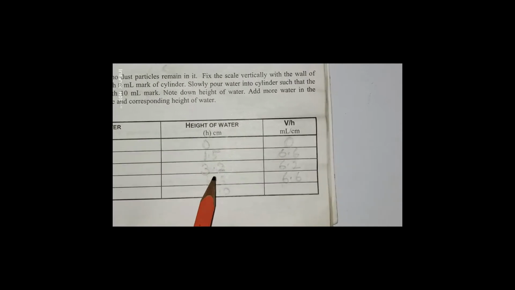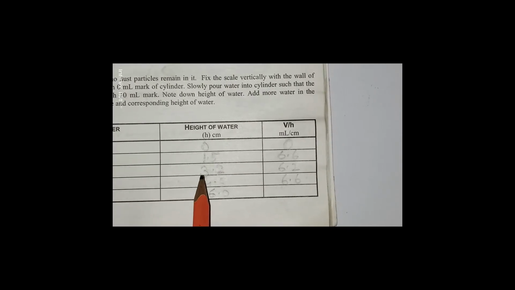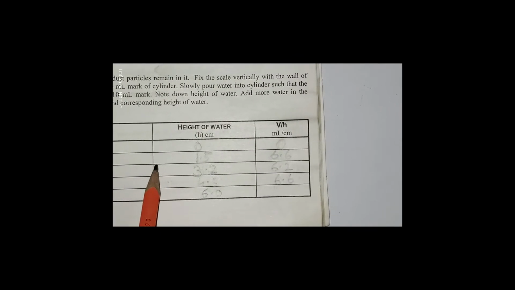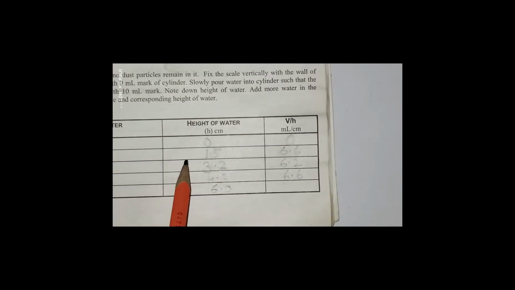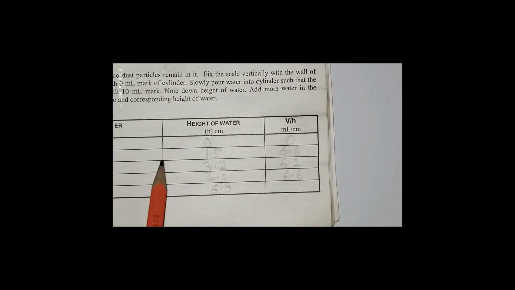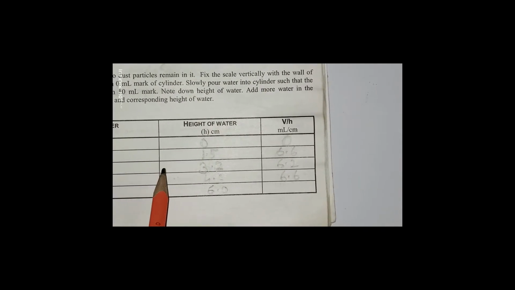If you decrease the height of water, for example by decreasing the height of the graduated cylinder, the volume of water also decreases, which means they have a direct relation. If you increase one thing, the other also increases. If you decrease one thing between volume and height, the other also decreases. In this way you can verify that the answer will be constant.